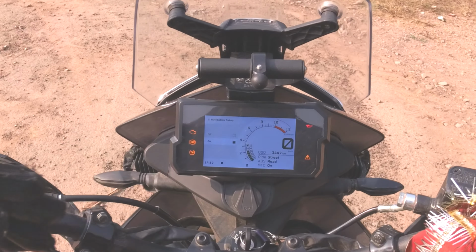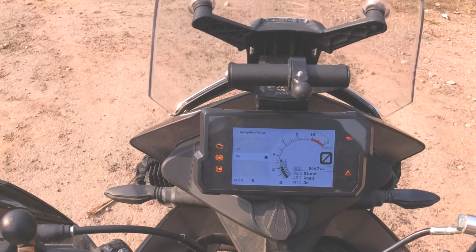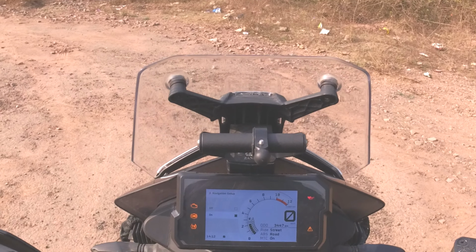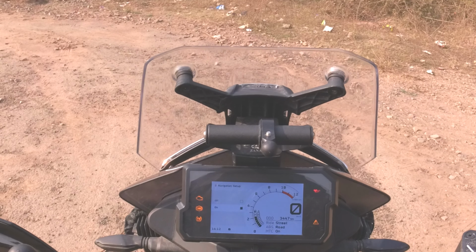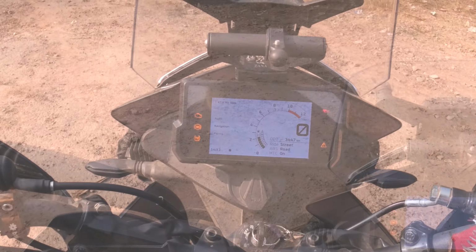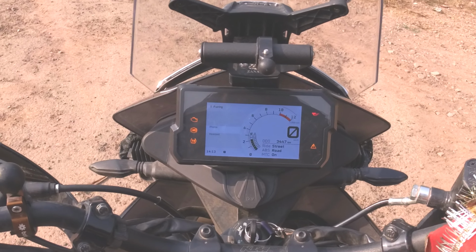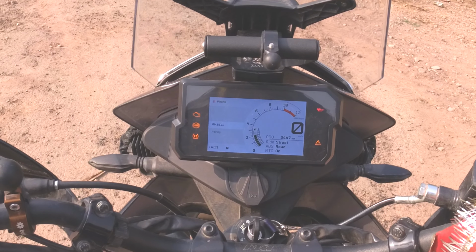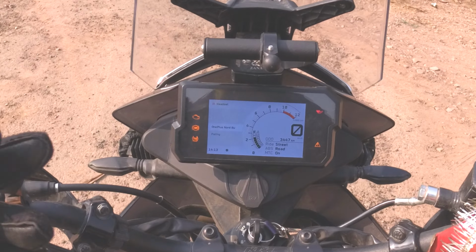And the second one is navigation. You can just turn on and off the navigation on the bike. In the KTM 390 Adventure, you have an option to get turn-by-turn navigation. For that you have to connect to a KTM app. And then this is the pairing. You can pair your phone. My phone is paired right now, it is showing that, and you can pair your headset.